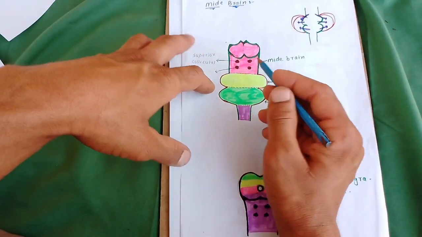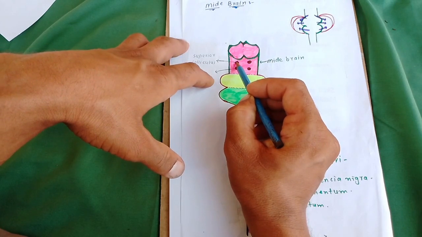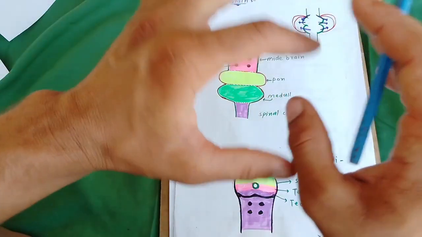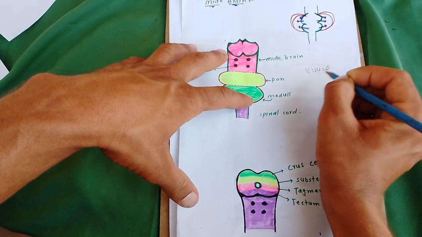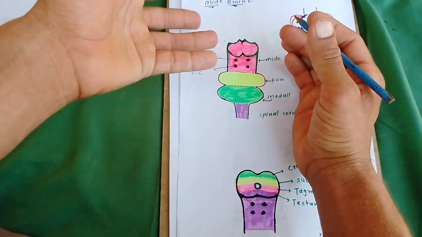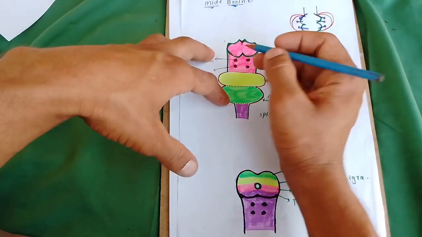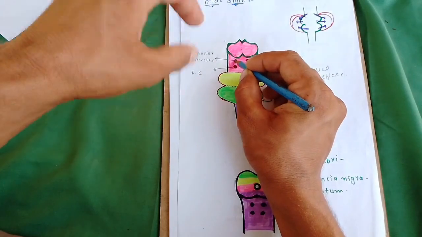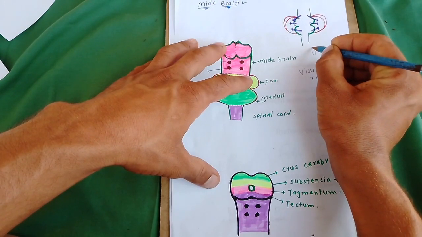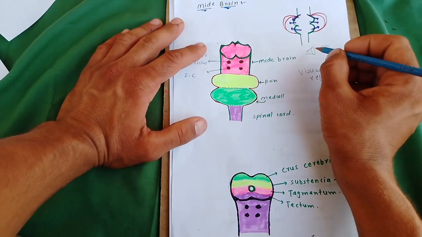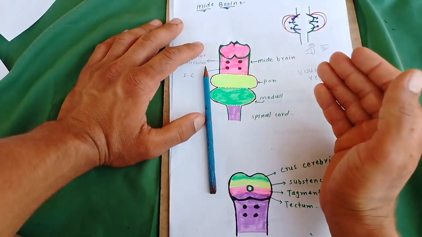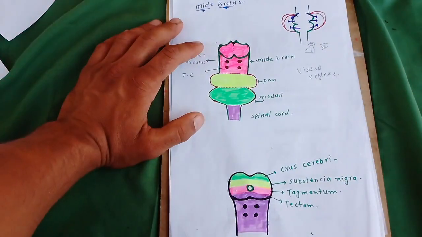What is the function of these colliculi? These are four centers. The superior colliculi are the centers for the visual reflexes. They control the visual reflex when a huge amount of light falls on our eye. This is the light reflex. When a huge amount of light falls on our eye, we close our eye with its own muscle, and we turn our head away and rotate our head. So this is the light reflex.